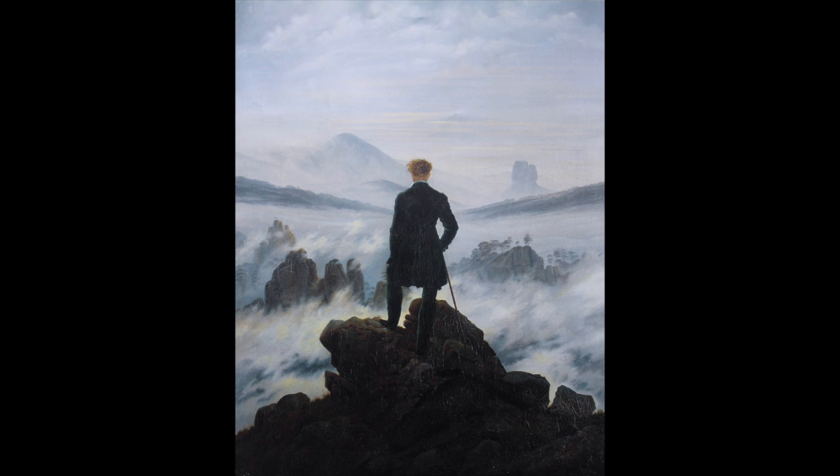So we see this painting and the sublime surroundings that this man is in shows the power of nature and how, despite human ambition, how far we reach, we will always be outshadowed by the power of nature and by its glory.